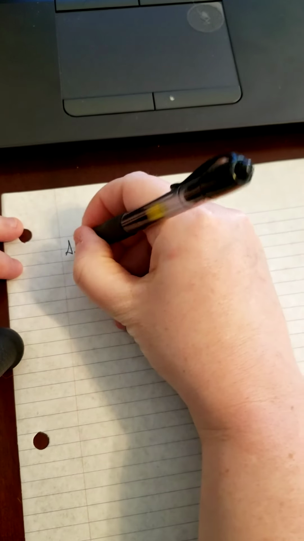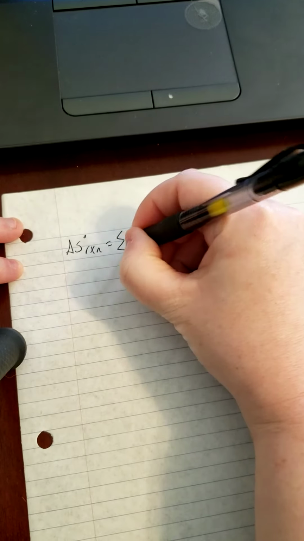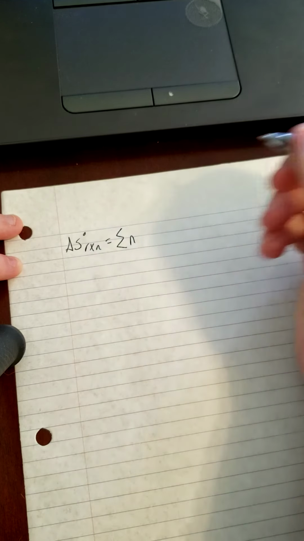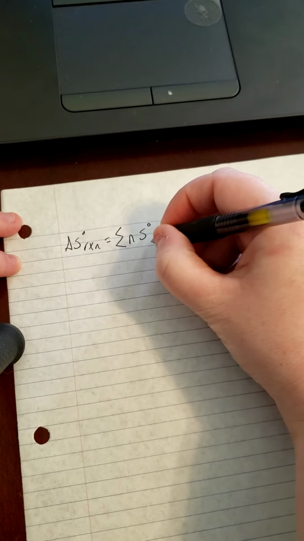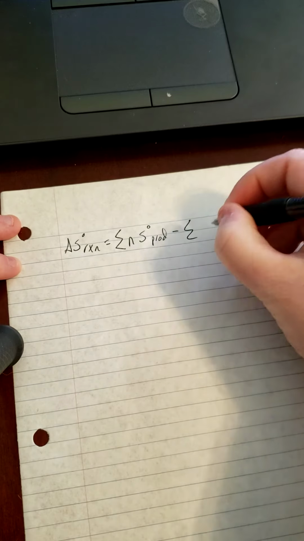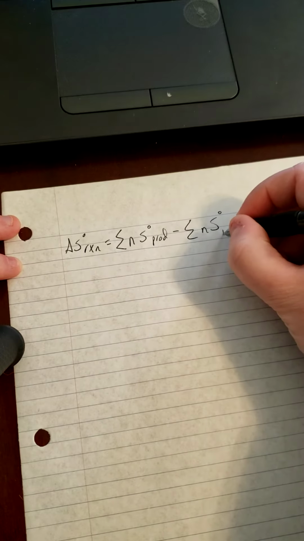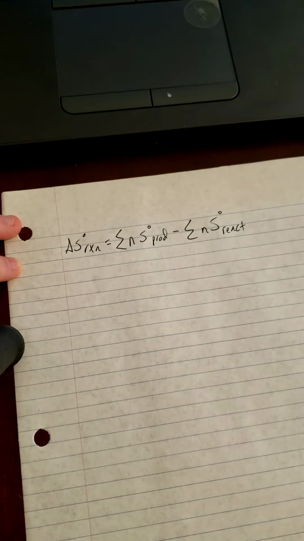First, let's consider the equation that we're going to be using. Delta S naught reaction is equal to the sum of the coefficients times the standard molar entropies of the products, minus the sum of, again, the coefficients matter, the standard molar entropies of the reactants.